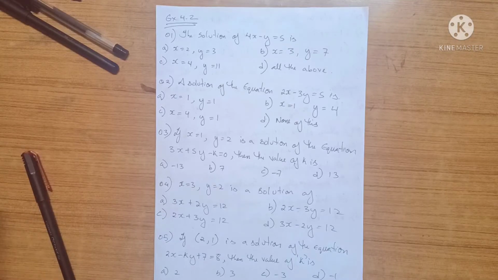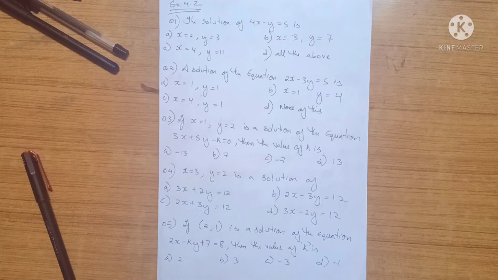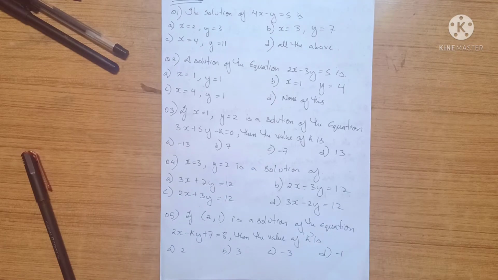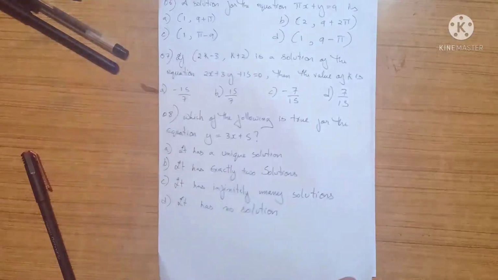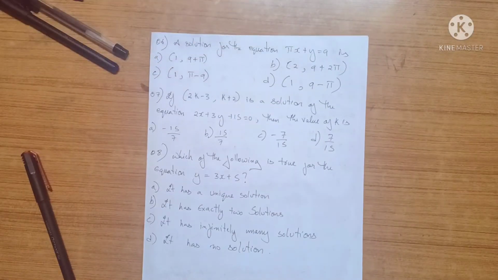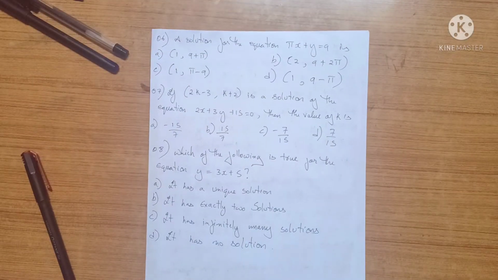Okay, we will be starting exercise 4.2. First, let's write the questions down and then I'll start explaining why it works. So these are the questions, and this is how much we will be doing from this exercise. Only this much, okay?